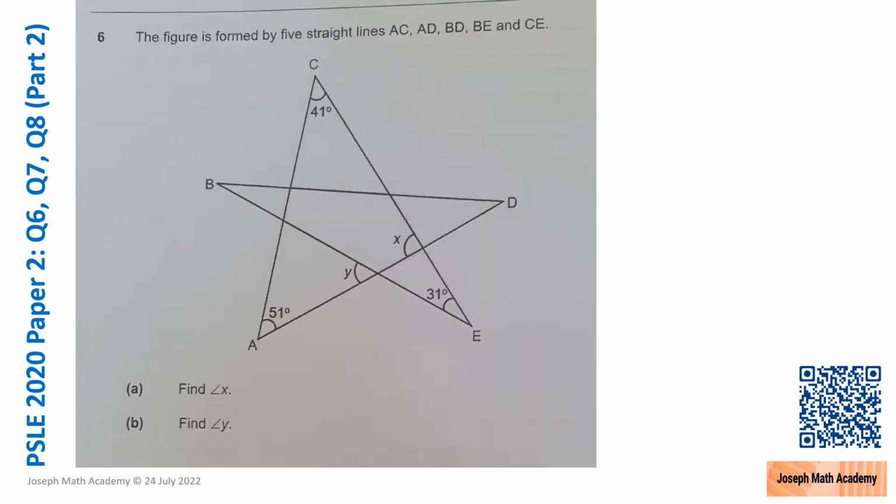Question 6 is a geometry question. We are given 5 lines and the 5 lines form a star shape. We are told to find angle X in question A. Now angle X is within this triangle, which I'm going to highlight in purple.